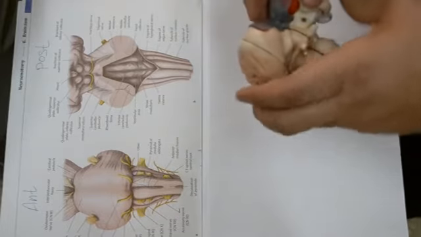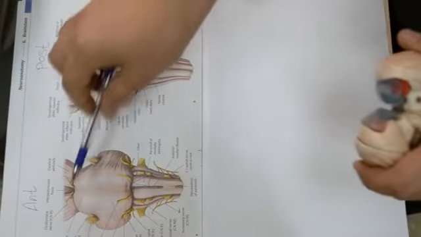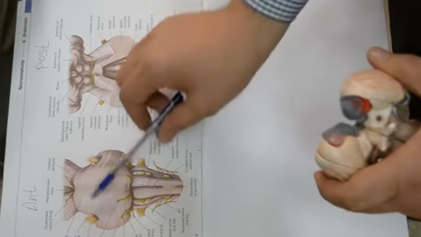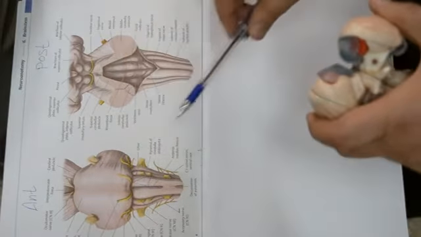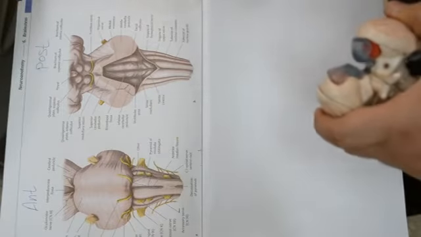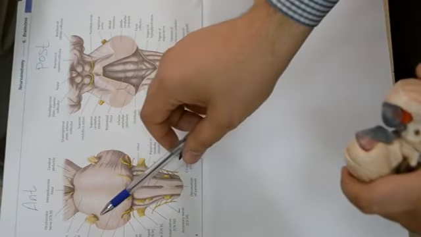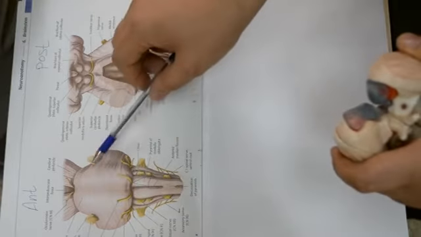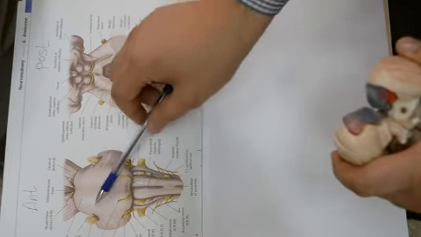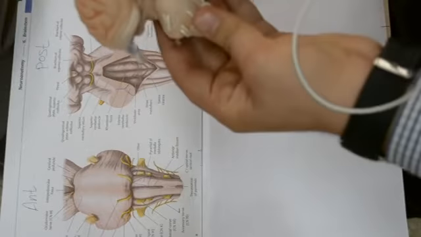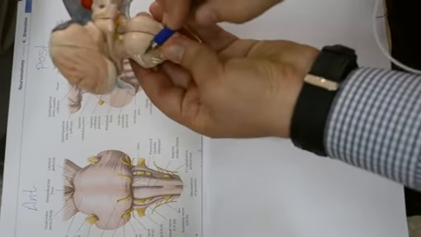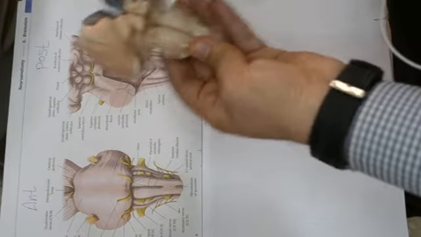Regarding the cranial nerve related to the pons, first we have the fifth cranial nerve, the trigeminal nerve, having a main motor nerve root and a main sensory nerve root, arising anterolaterally from the mid-pons. Also in the model, this is the trigeminal nerve arising anterolaterally from the mid-pons.